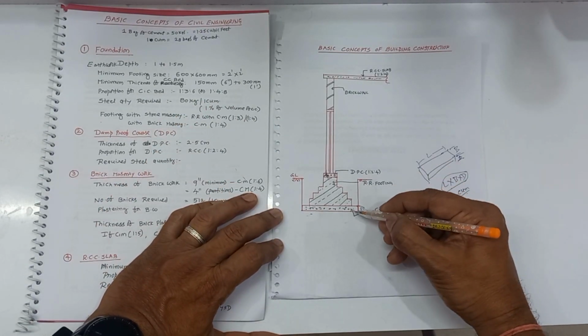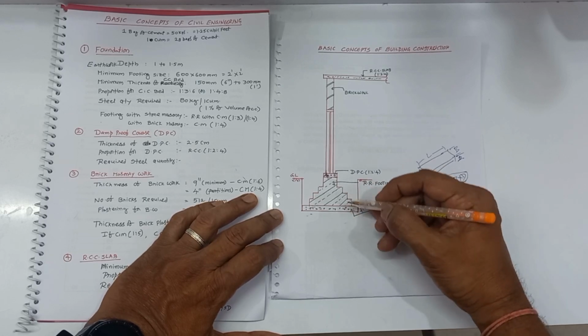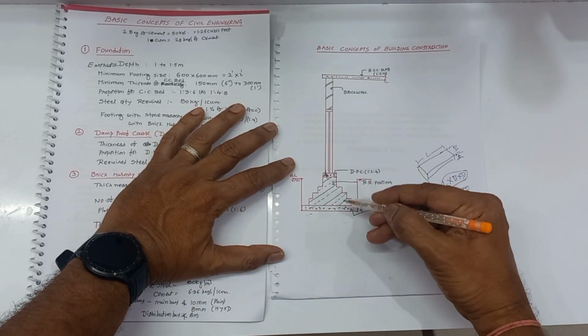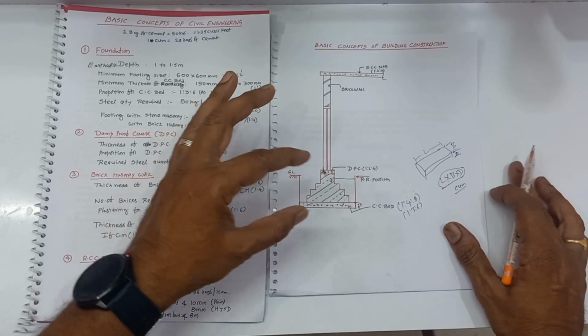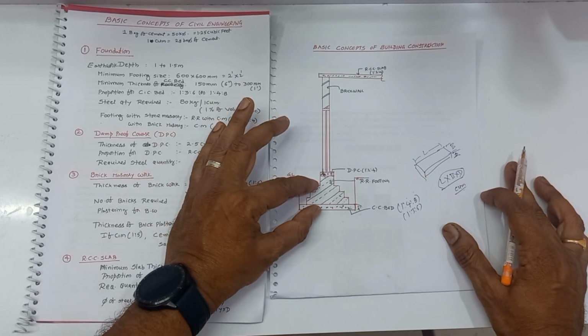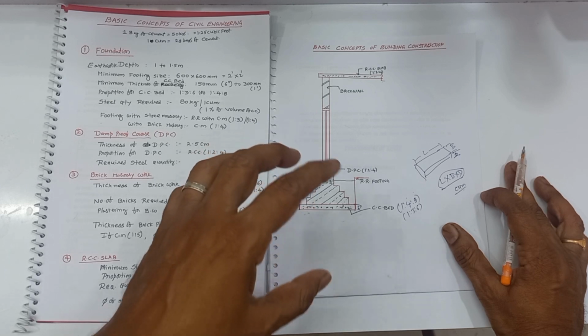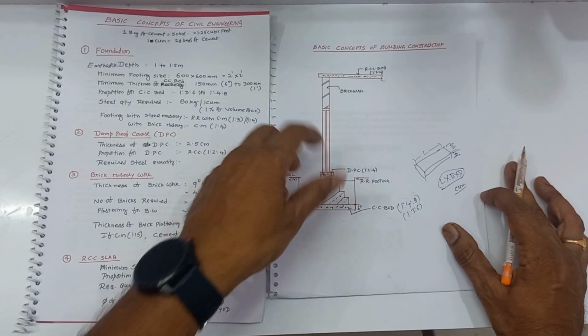Next, the CC bed is over. Now coming to the footings. Generally the footings are constructed with RR masonry or brick masonry. If it is RR masonry construction, then what is the proportion of cement mortar?